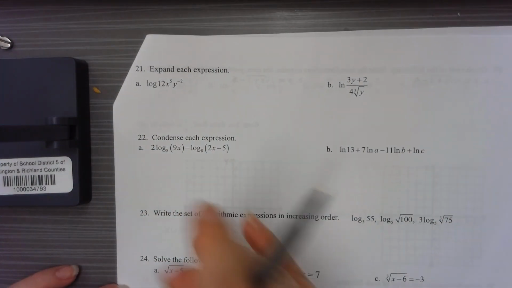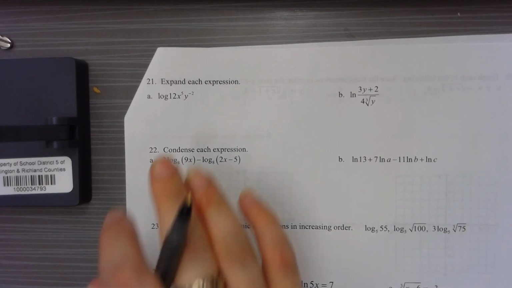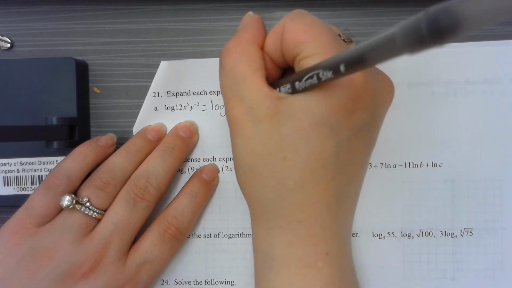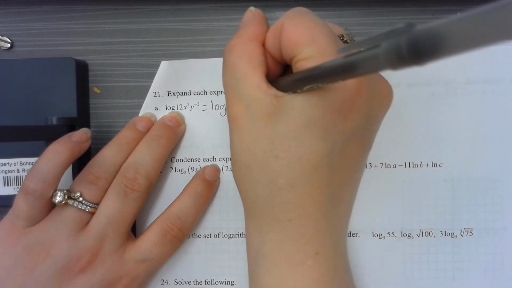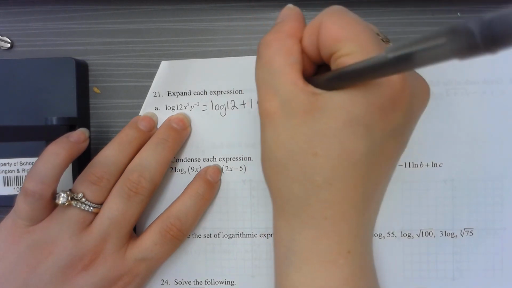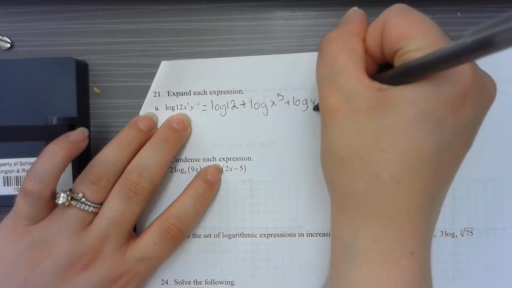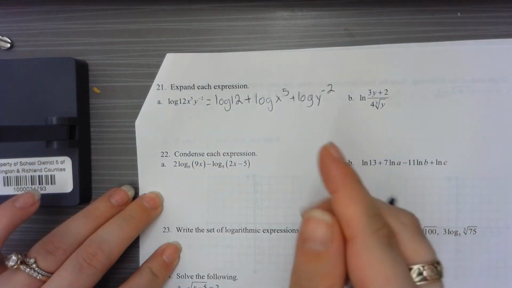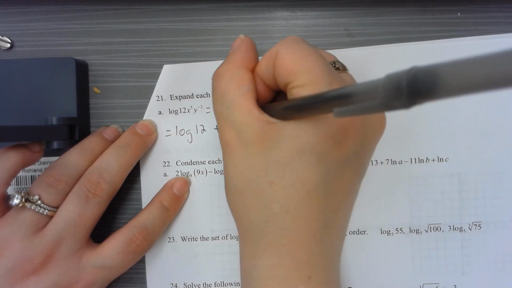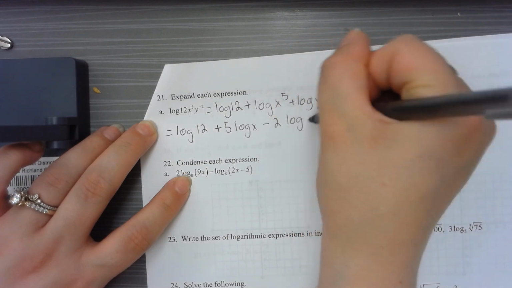Okay, so we are expanding each of these. So if we hopefully remember, when we expand with multiplication, we can rewrite that as separate logs through addition. So please make sure you separate that log 12 as well. That's still being multiplied by something. So we'd say log 12 plus log of x to the 5th plus log of y to the negative second. And then those exponents can become coefficients. So this would be log 12 plus 5 log x minus 2 log y.